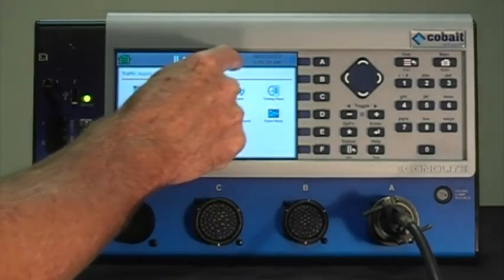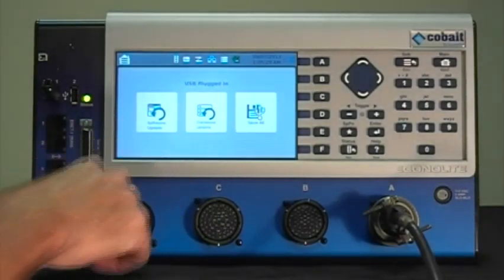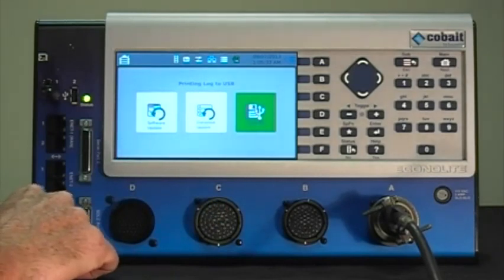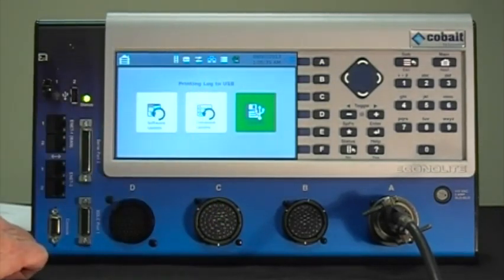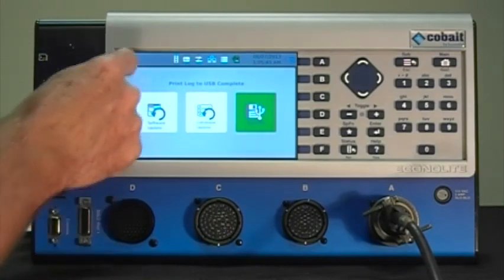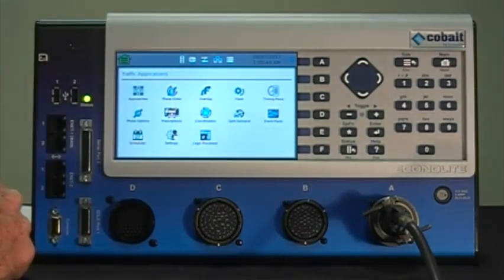So if I touch that, we'll get some options that will come up. Software update, database update, and save all. Let's just hit save all. It says printing log to USB, and effectively it's saving the data off to our USB stick as we speak, and it says print log to USB complete. All done. I can go back to the home screen if I want. I've got my configuration to go.